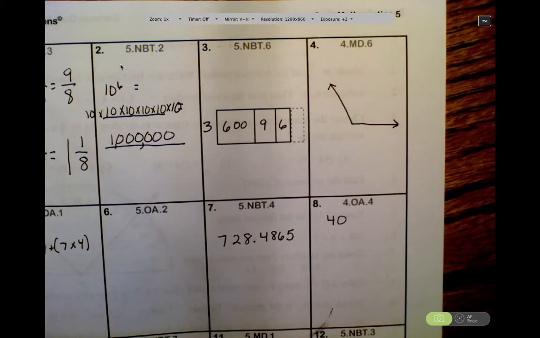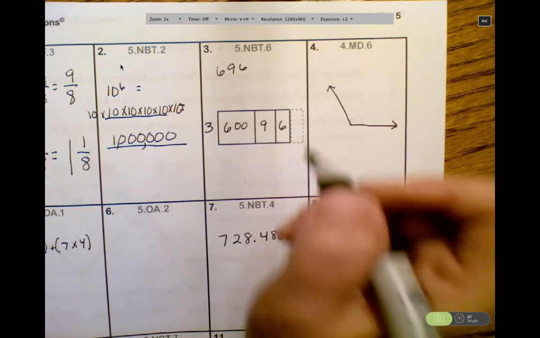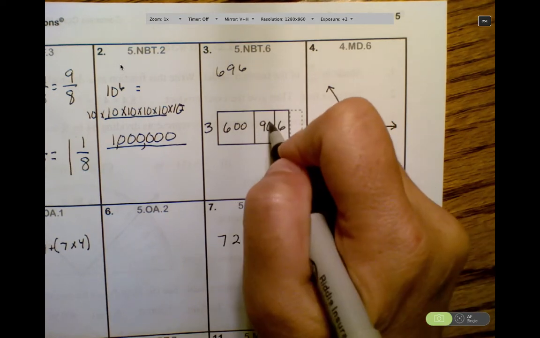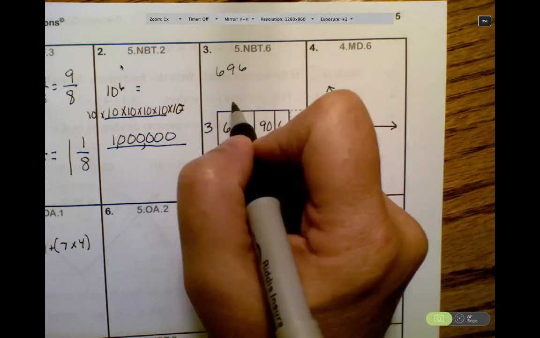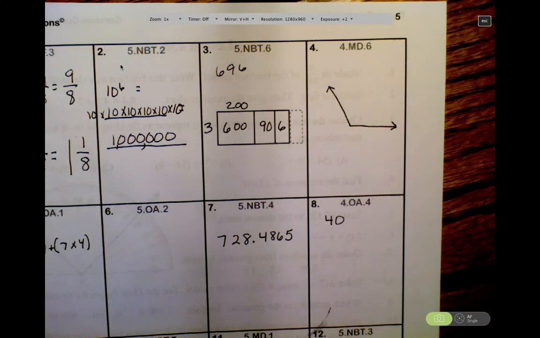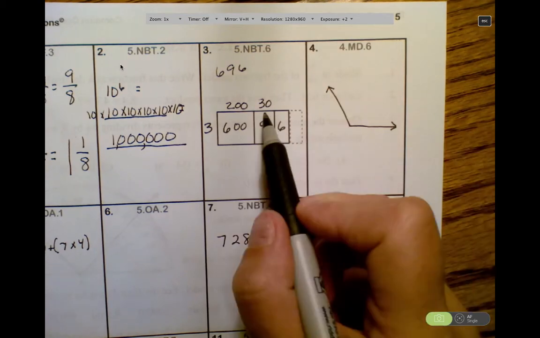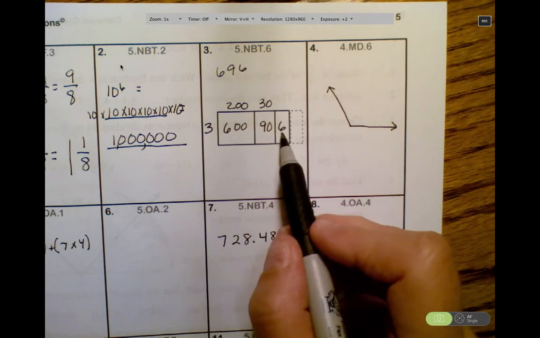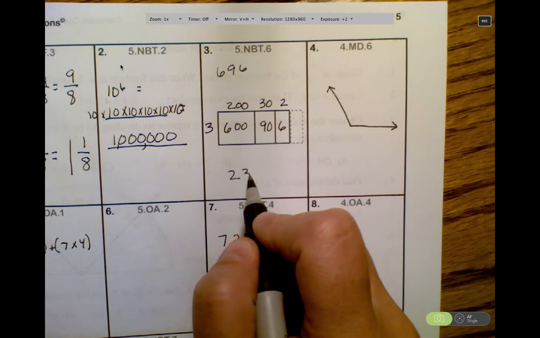If you just used regular long division, I'm okay with that, but let's look at this and see if this can help you. So we took our number, which was 696, and we put it in expanded form: 600 plus 90 plus 6. And now we're going to divide. How many times does 3 go into 600? Well, it goes in 200 times, because 3 times 2 is 6, and then add my 2 zeros. How many times does 3 go into 90? Well, it goes in 30 times, because 3 times 3 is 9, and then add my 1 zero. And how many times does 3 go into 6? It goes in 2 times. So my answer is 232.